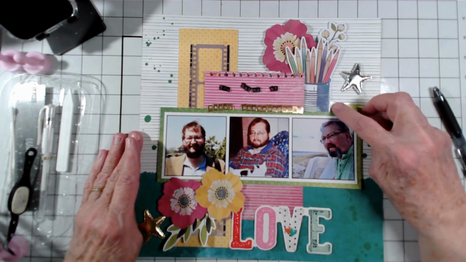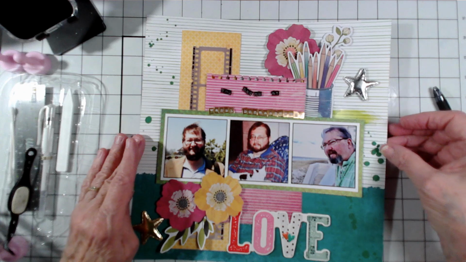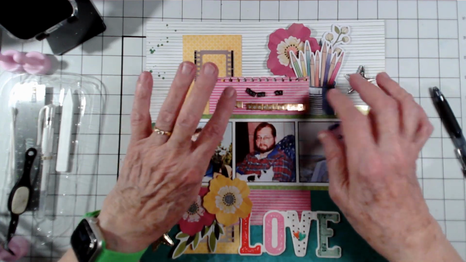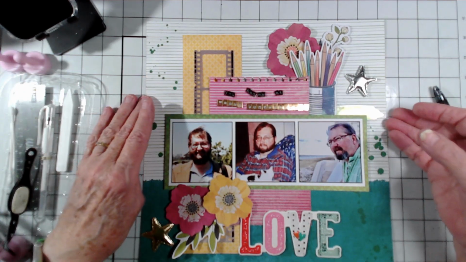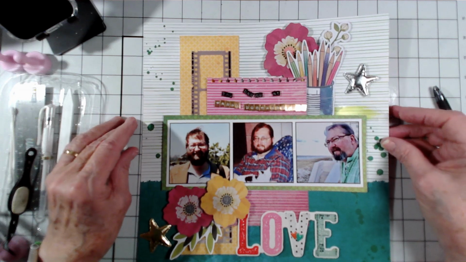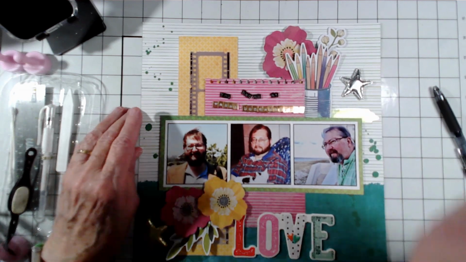So anyway, thank you for watching, and I will arrange this on here and get it all glued down before I take the posting photos. Thanks a lot. Bye.